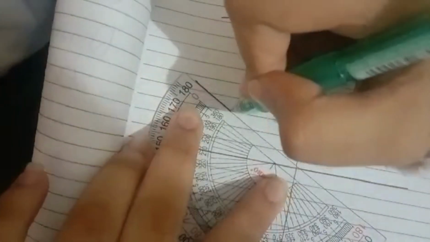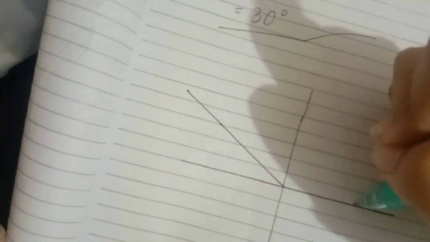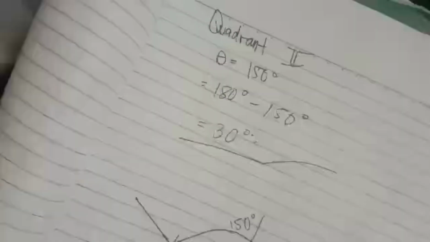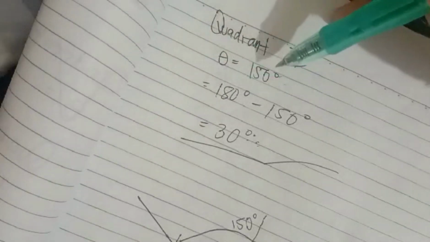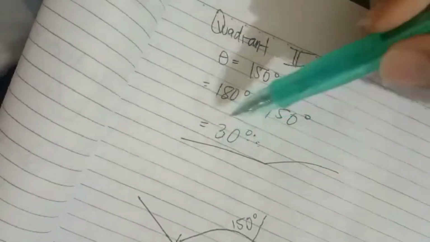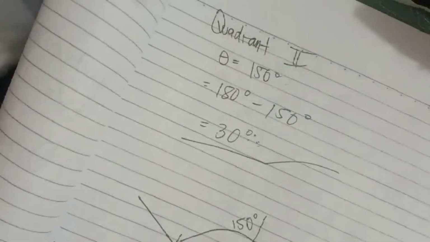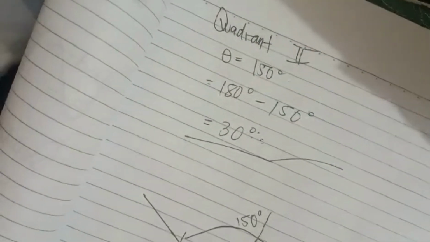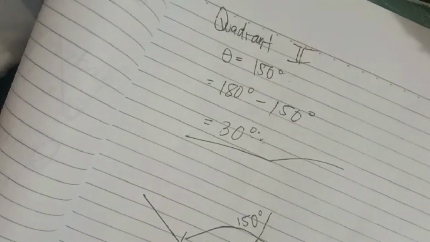Now, since our angle is 150 degrees and our reference angle is 30 degrees and they are both positive, our rotation will be counterclockwise.